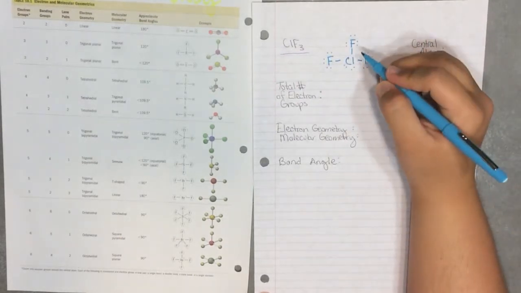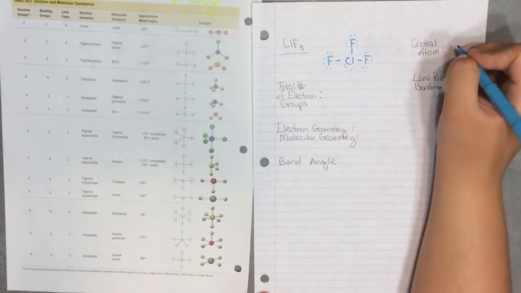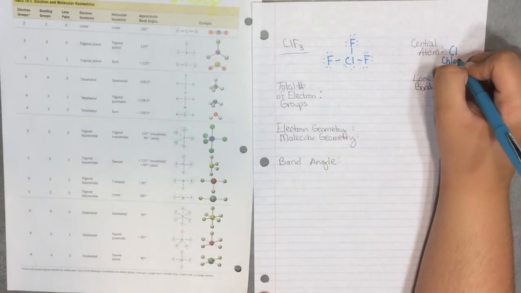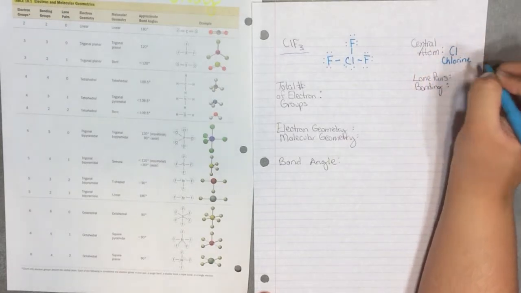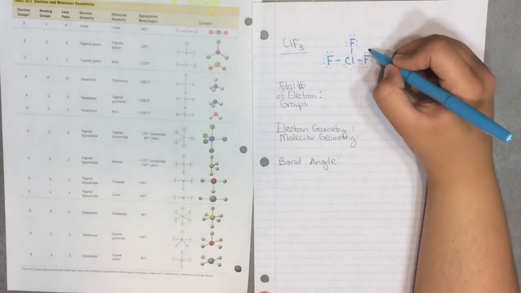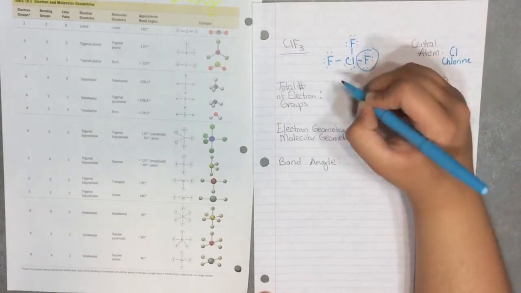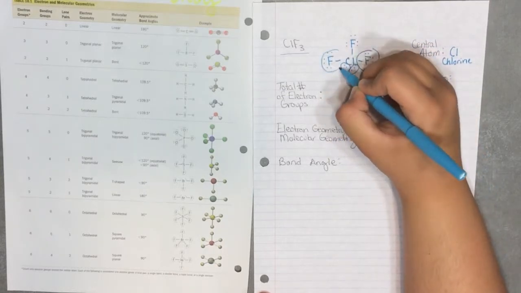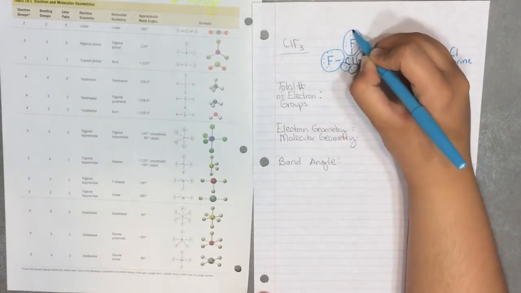Now in this problem, our central atom is Cl, or chlorine. The total number of electron groups that are attached to this is 1, 2, 3, 4, 5.